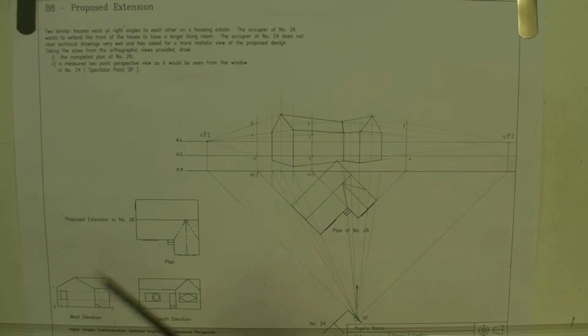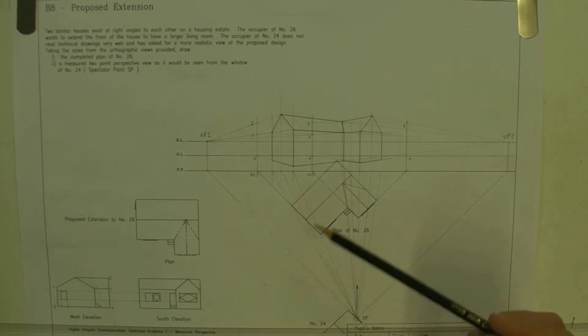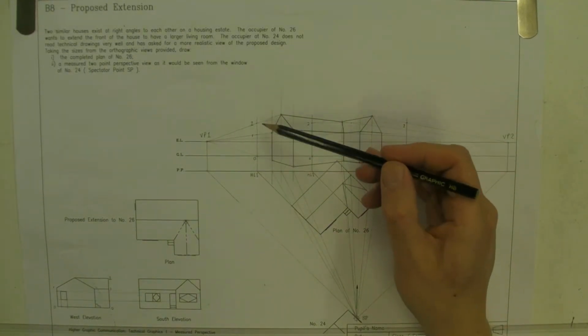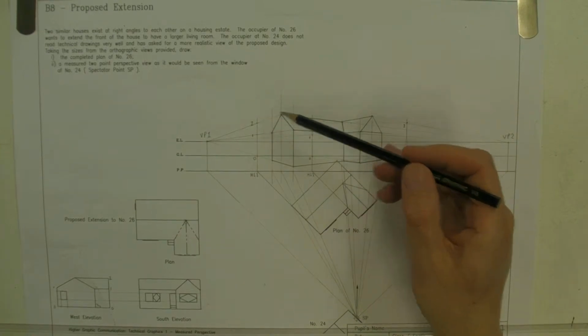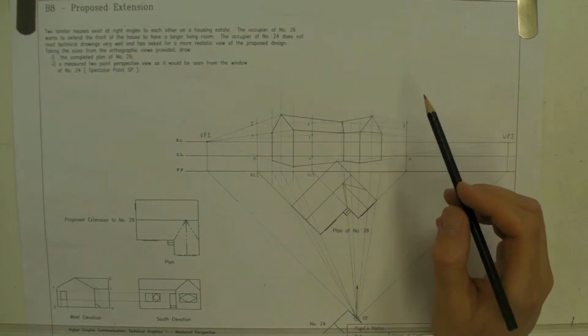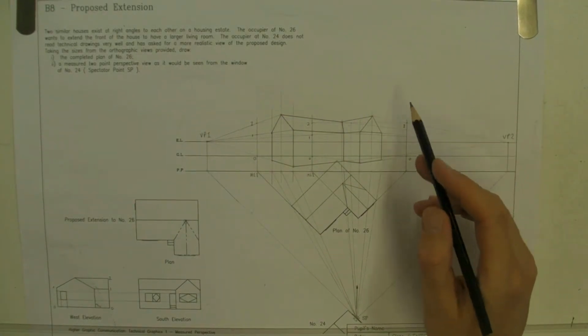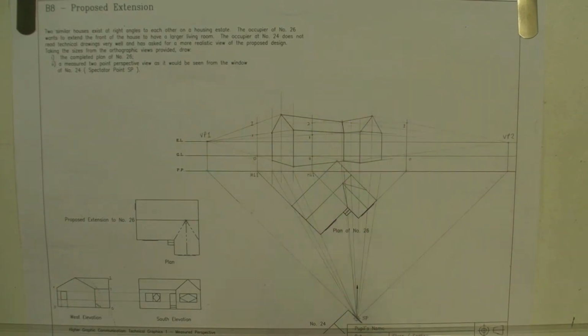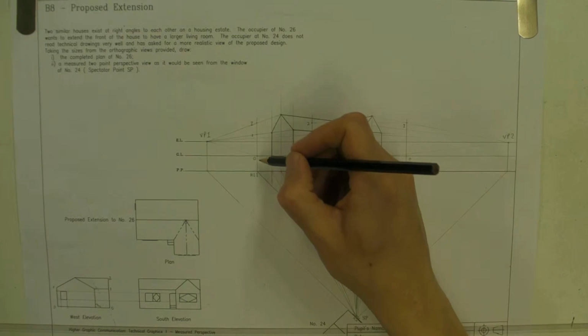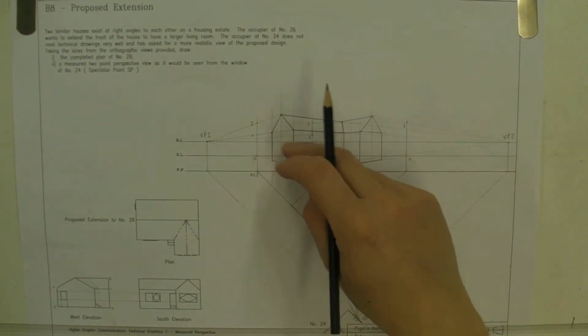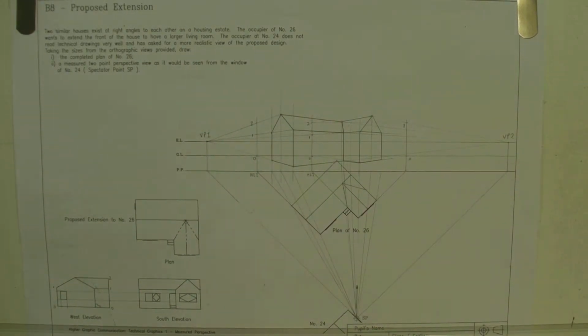So I'm going to mark these window heights and we're just going to put them on height line 1. And although you might think, well, that doesn't make sense because that doesn't tie in with all the faces, you'll see how we can use the single height line for multiple faces. Okay, and you might want to use that in other drawings as well.